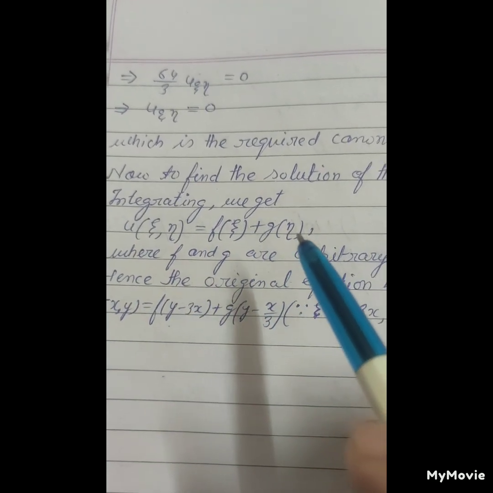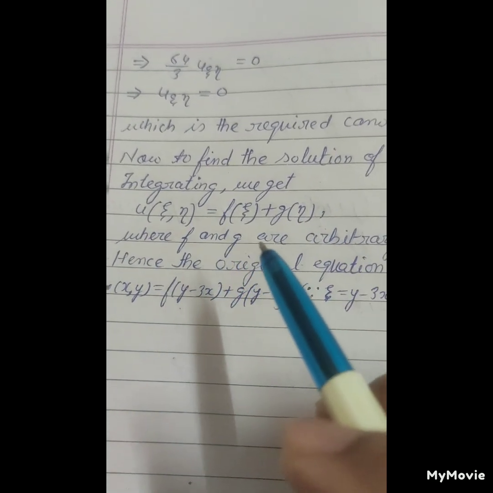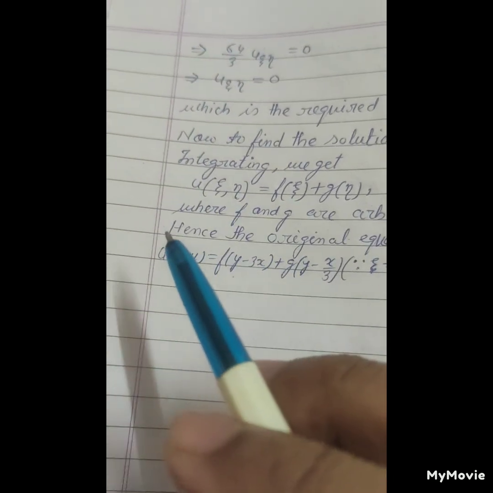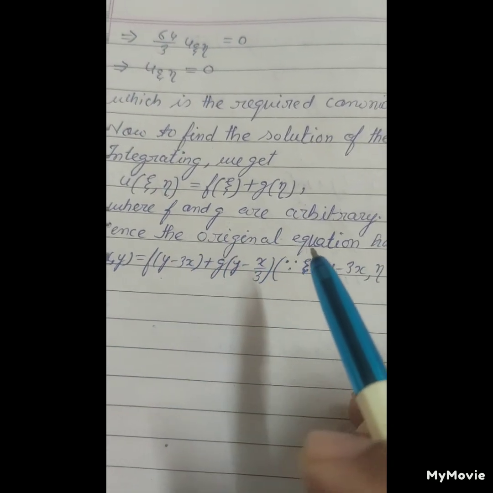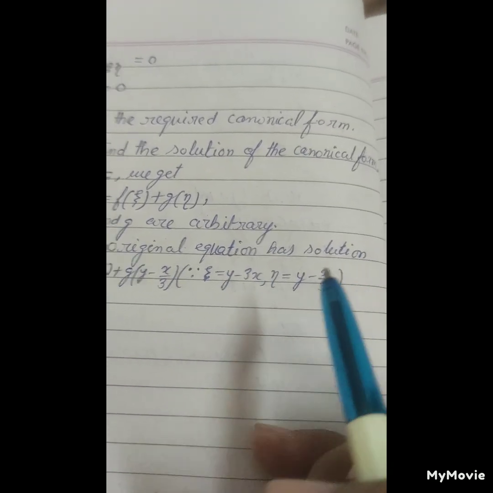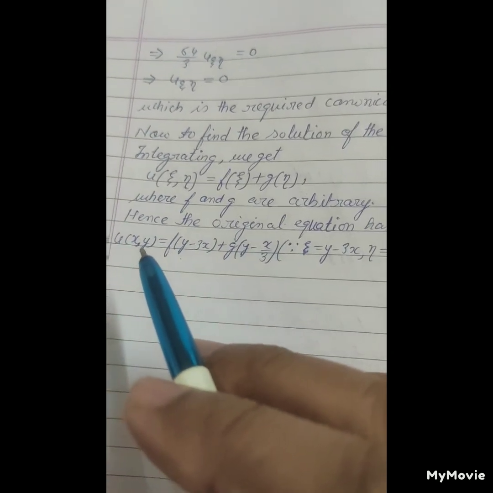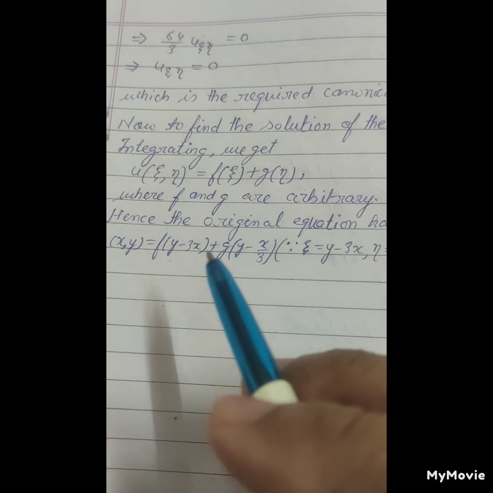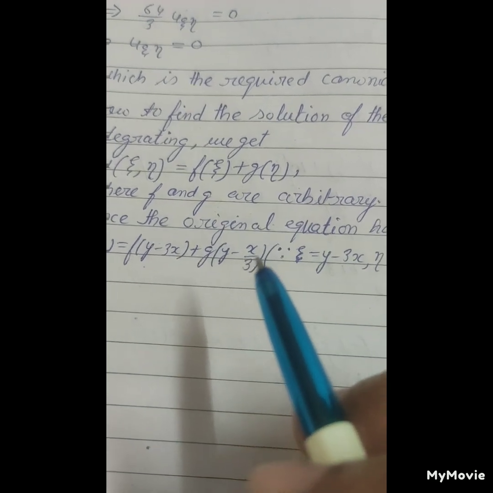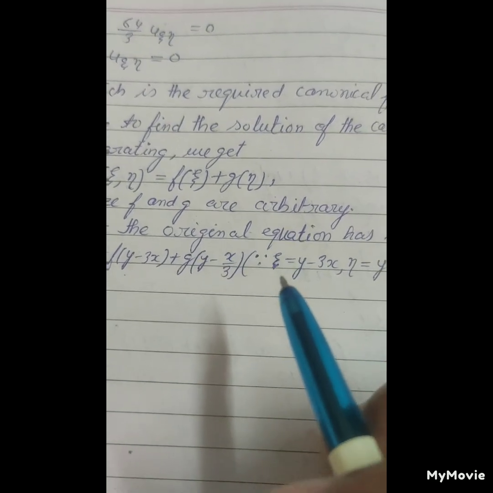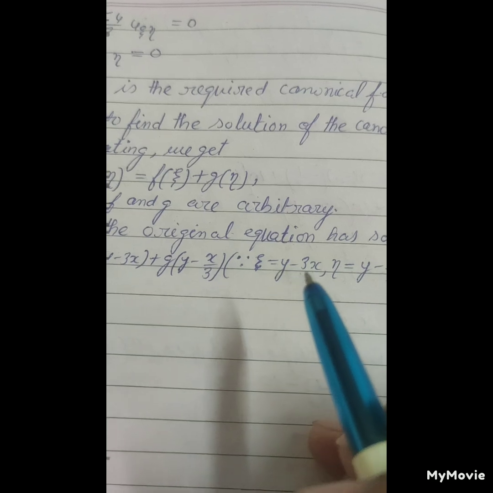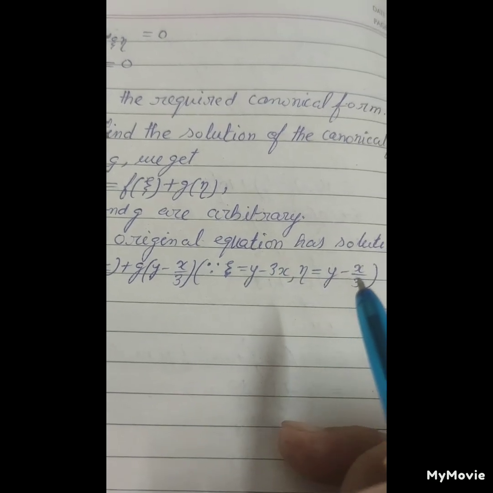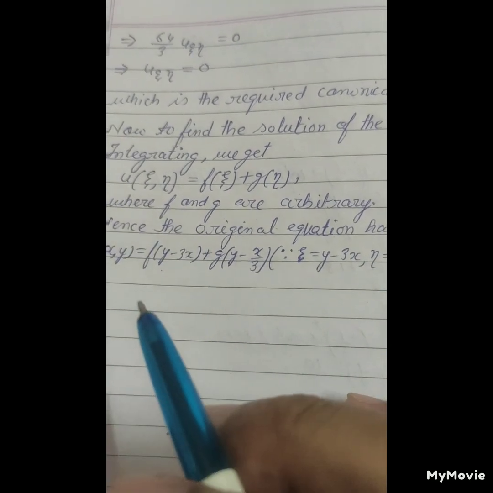Now to find the solution of the canonical form, integrating, we get u = f(η) + g(ν), where f and g are arbitrary. Hence the original equation has the solution u(x, y) = f(y − 3x) + g(y − x/3), because η = y − 3x and ν = y − x/3.